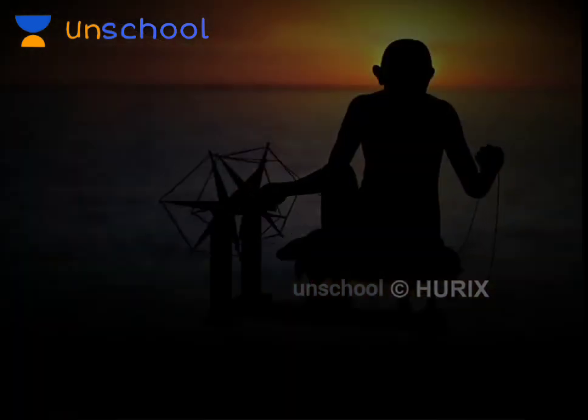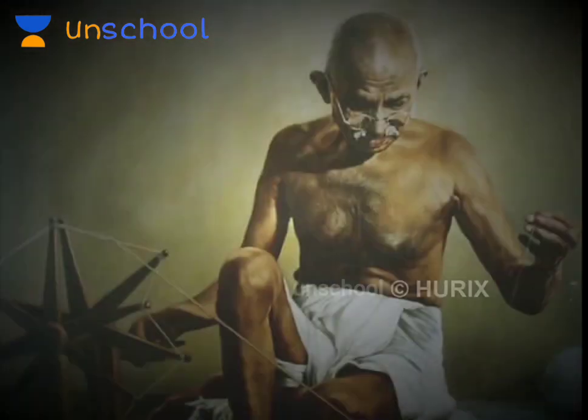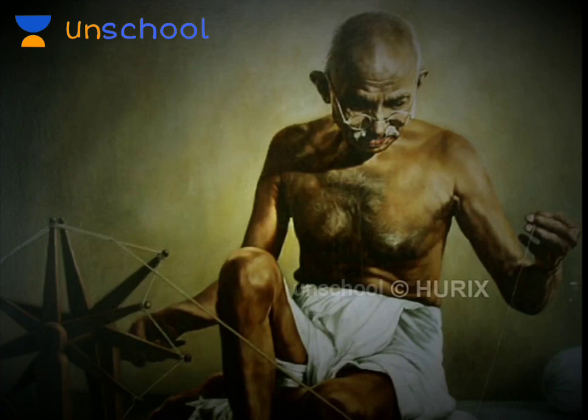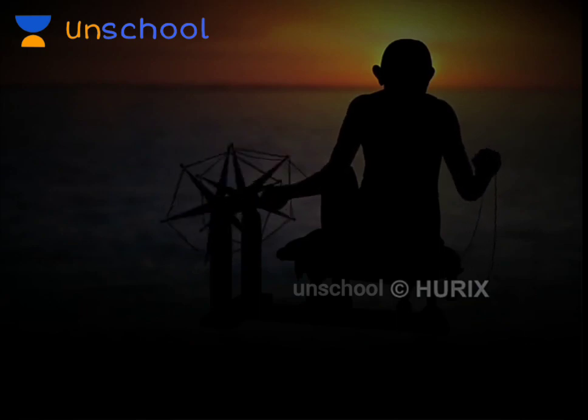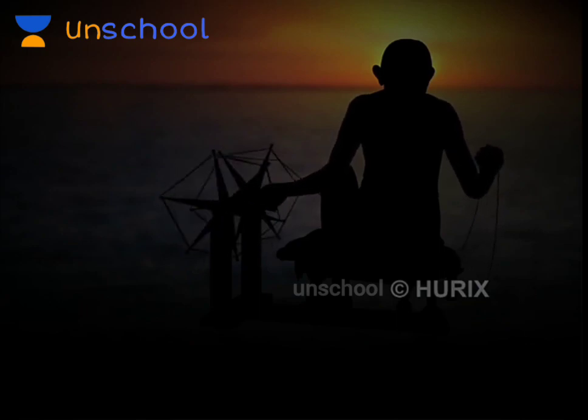A spinning wheel is another hand-operated device that is used for spinning cotton yarn. A spinning wheel is also called a charkha. Can you name the famous personality who made the charkha popular? Yes, it is Mahatma Gandhi.